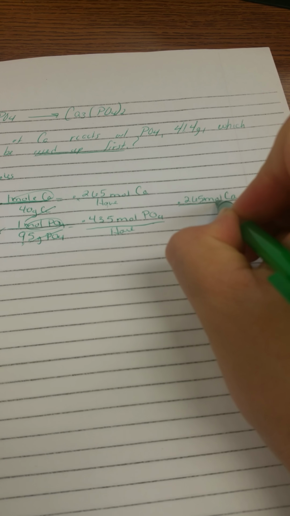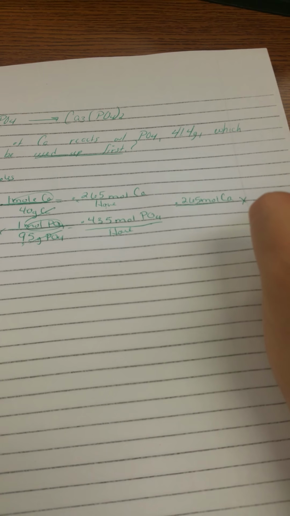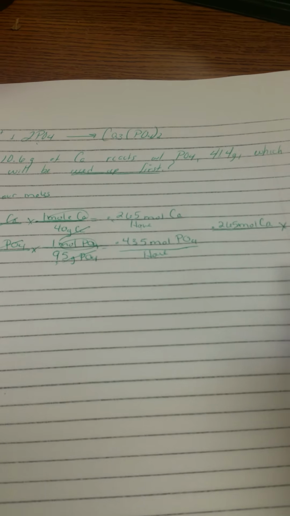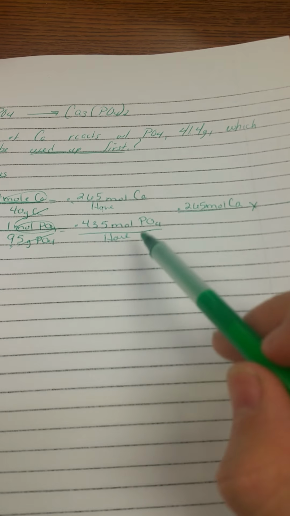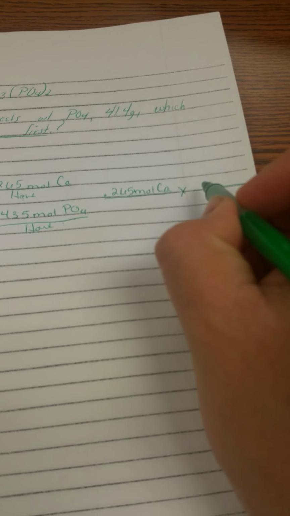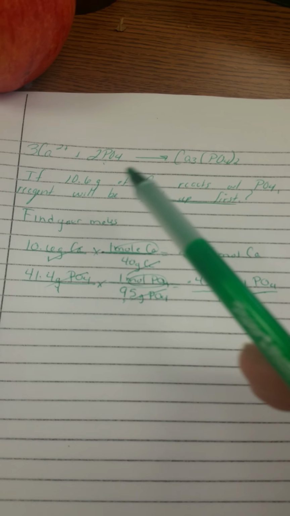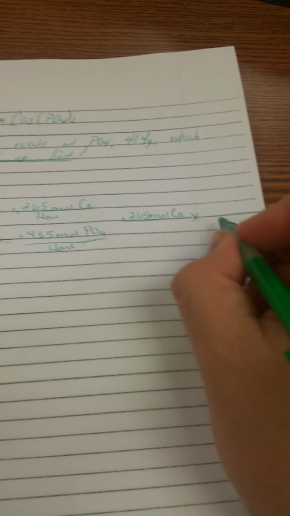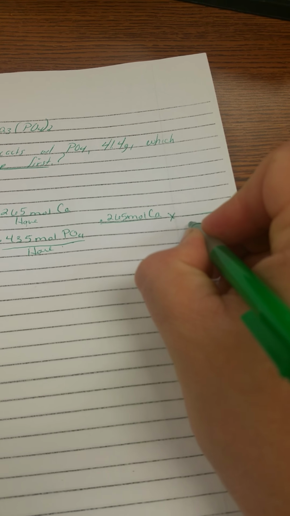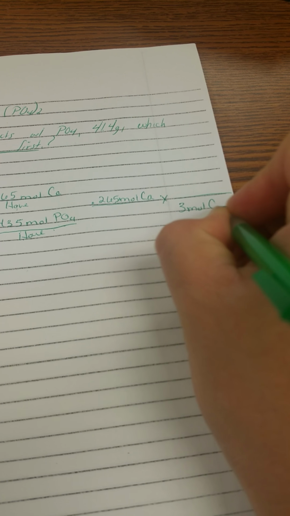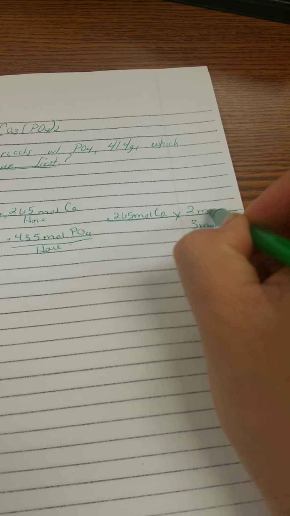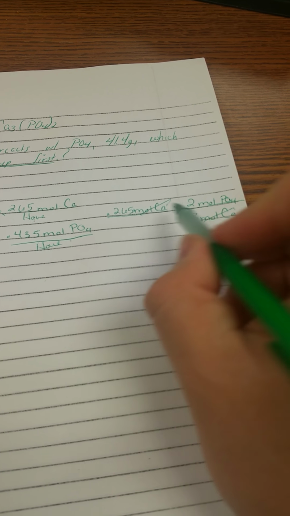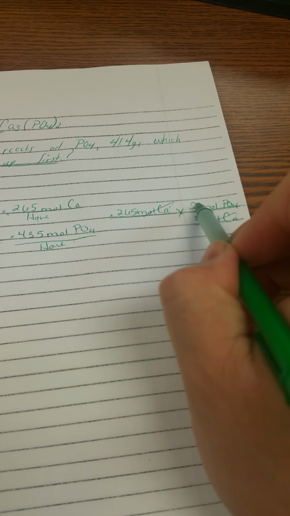Then what I'm going to do is use the mole ratio from calcium to phosphate to determine how much of this compound I actually need. So what's the mole ratio? We're going to go back to here. The mole ratio is 3:2. So for this problem, I'm going to need 3 moles of calcium for every 2 moles of phosphate. What happens to moles of calcium? Moles of calcium cancel, and you're left with moles of phosphate. So this times this divided by this.